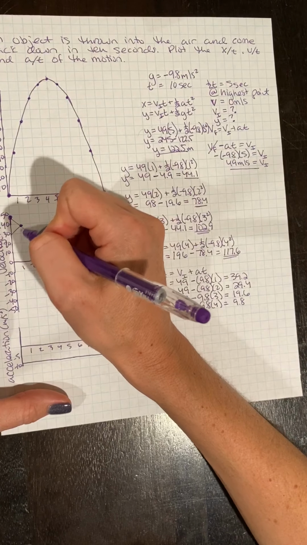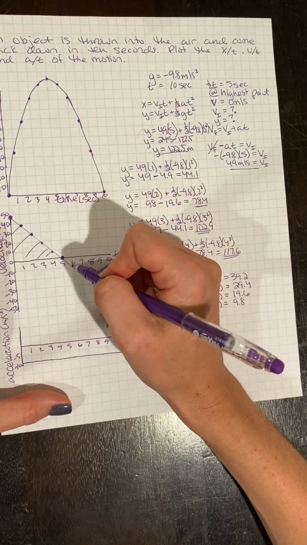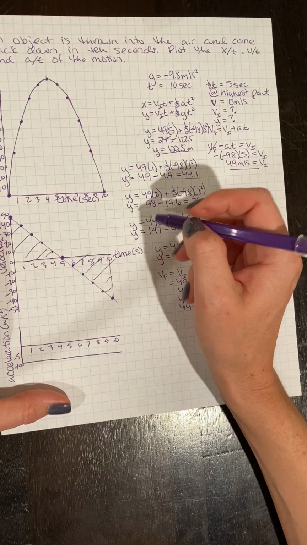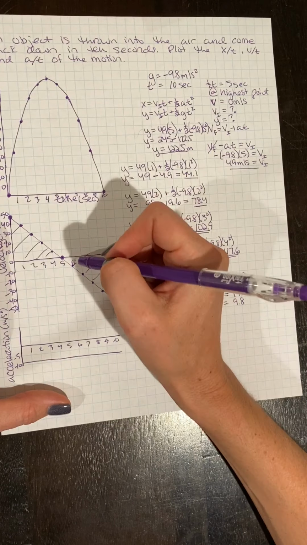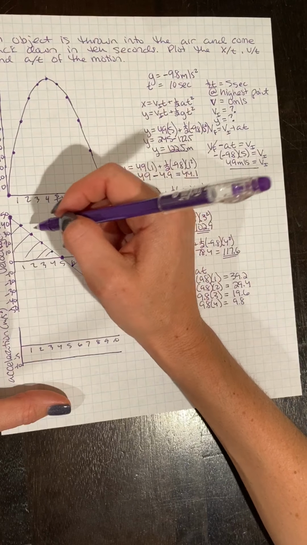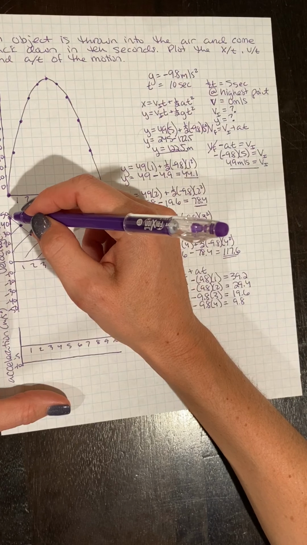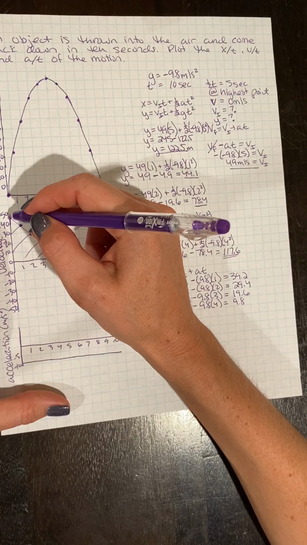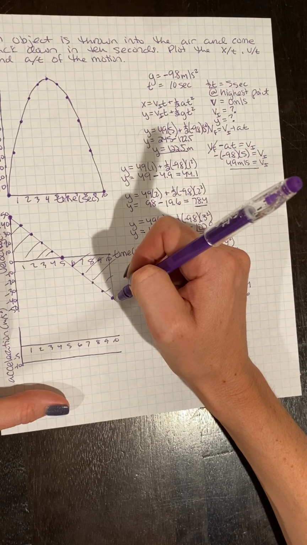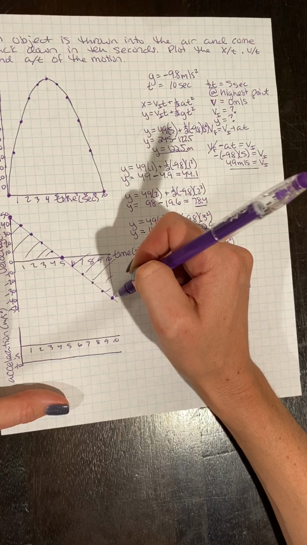Also the area under the curve here gives you displacement. It can be positive or negative. So you would find it, because this is a triangle, 1/2 my base times my height. This displacement is positive because I am in the first quadrant. This displacement is negative because I'm in the fourth quadrant.